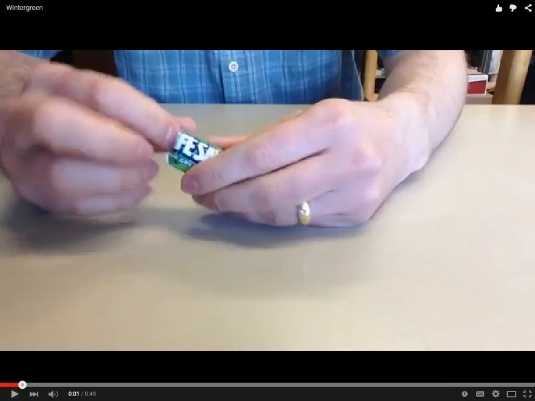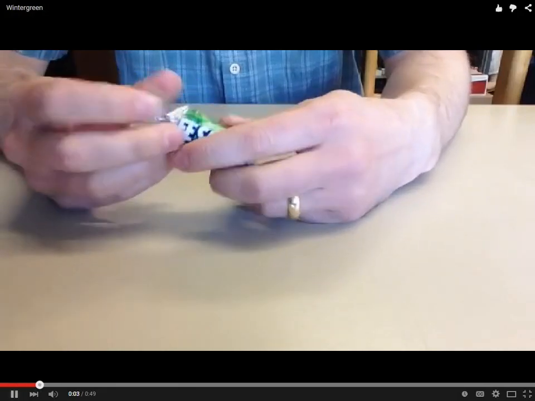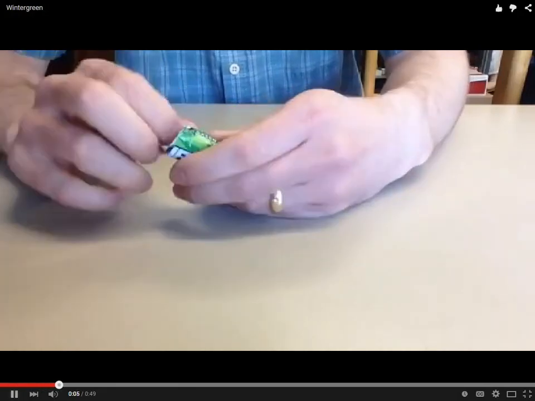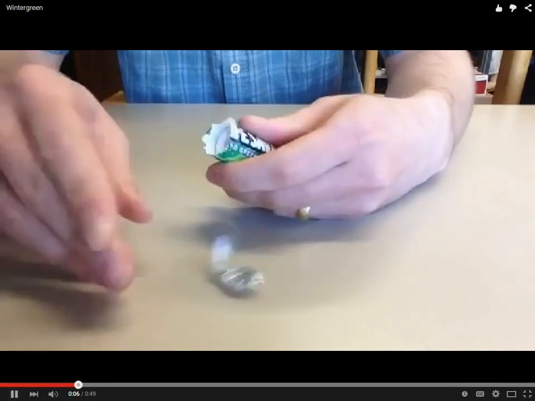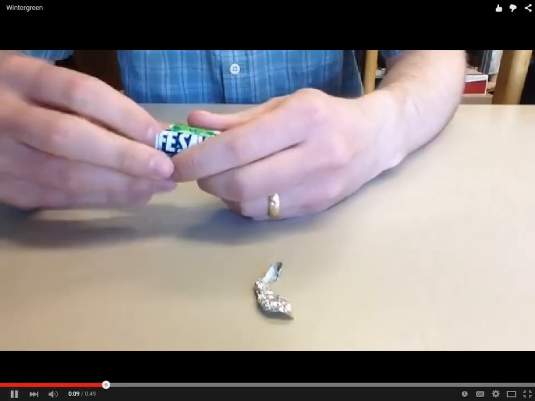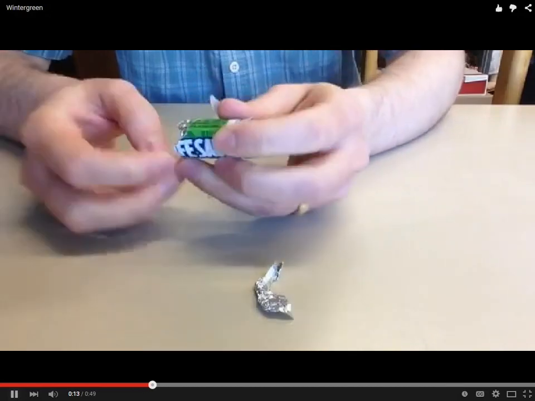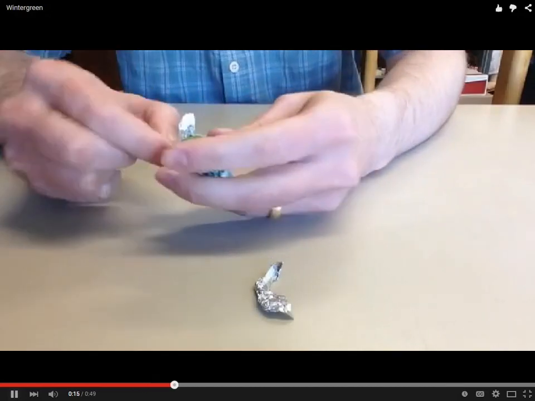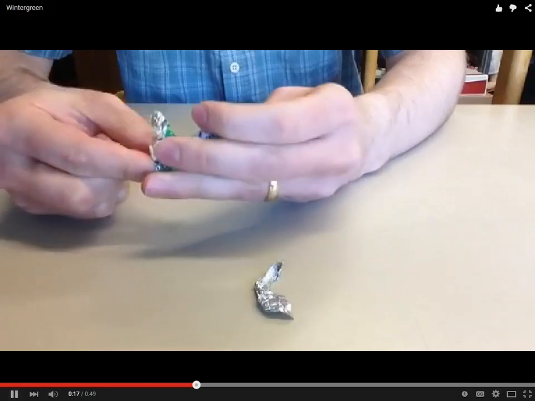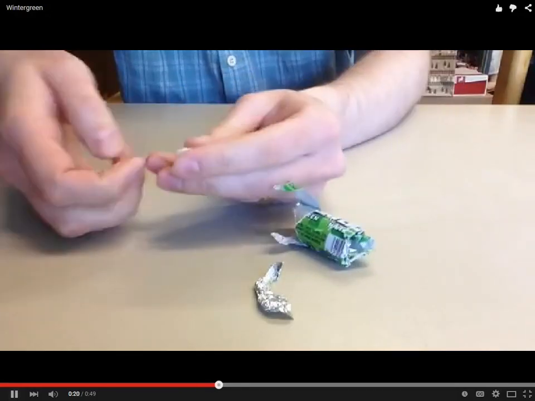Anyway, so I'm going to use these to actually illustrate the difference between a synthesis and a decomposition reaction. So I'm going to go ahead and pull out a couple of these tasty lifesavers. I'll try really hard not to eat them. They do have to be wintergreen lifesavers if you want to see triboluminescence, though, because of the oil of wintergreen, the methyl salicylate that's in there.